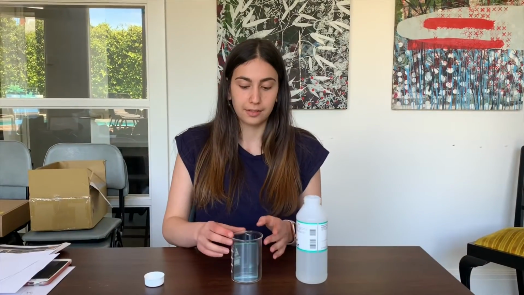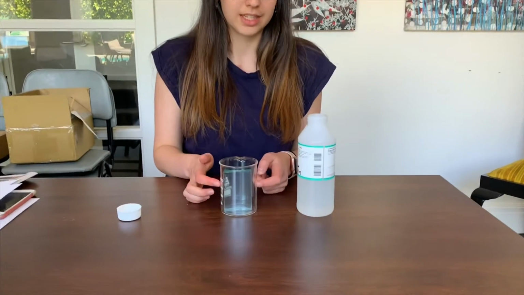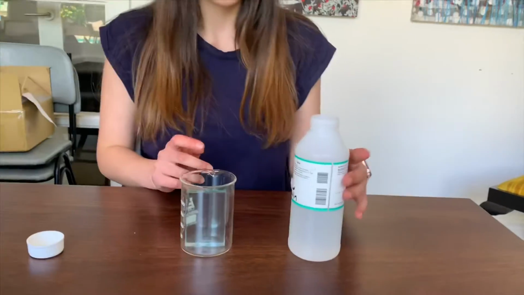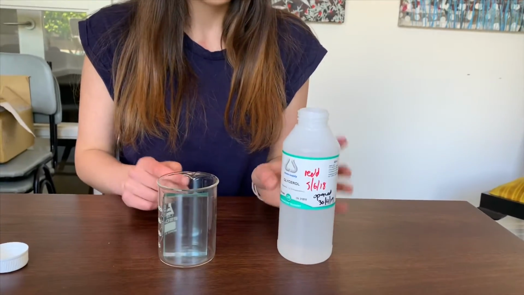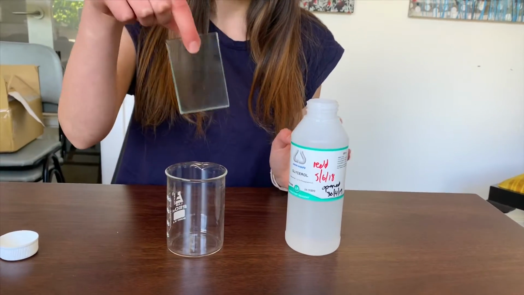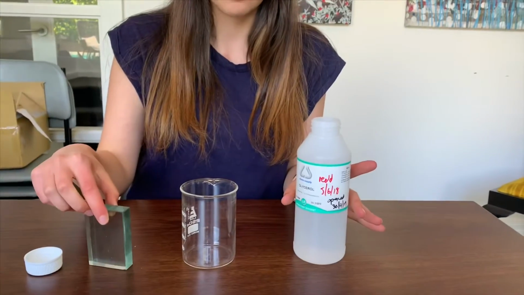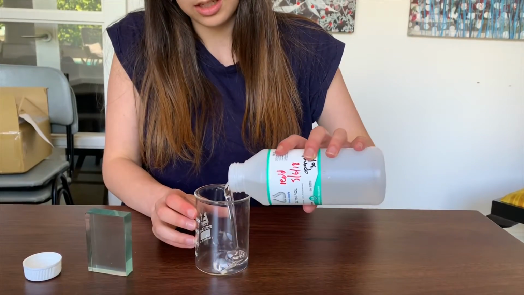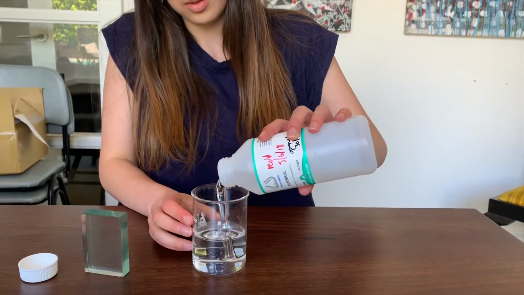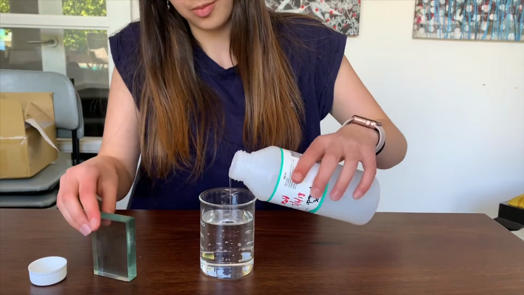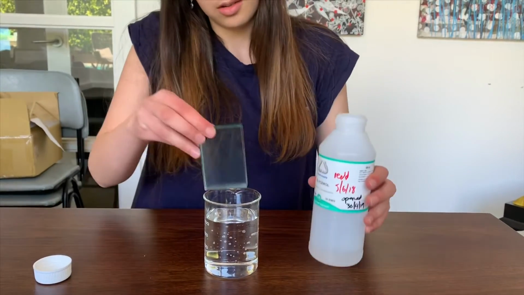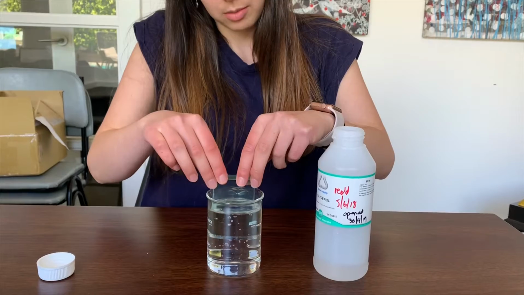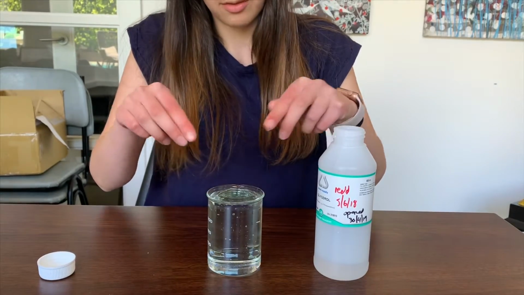Now we have a beaker with a piece of glass in it. You can clearly see the piece of glass in it. But if I put glycerol in it, we have the piece of glass and the glycerol, and they both have around about the same refractive index. And when I do this, we will see that it will turn out invisible. And it will be invisible, and that's because they have the same refractive index.